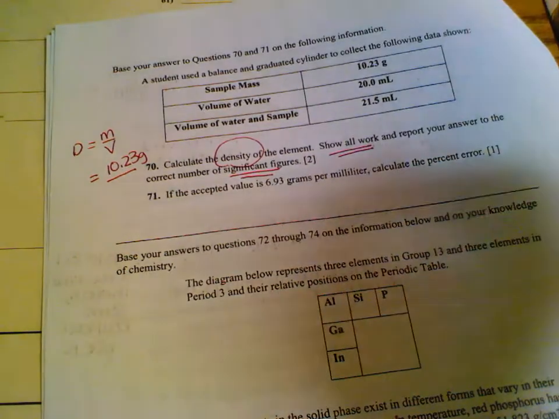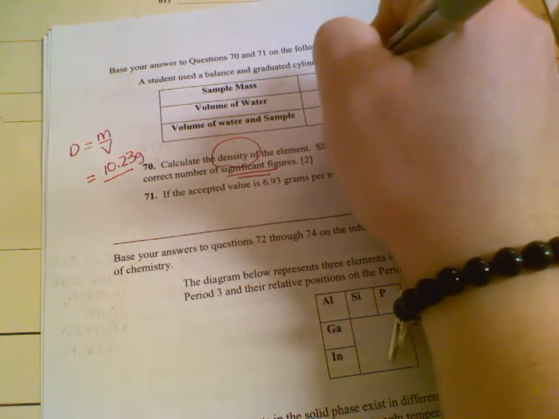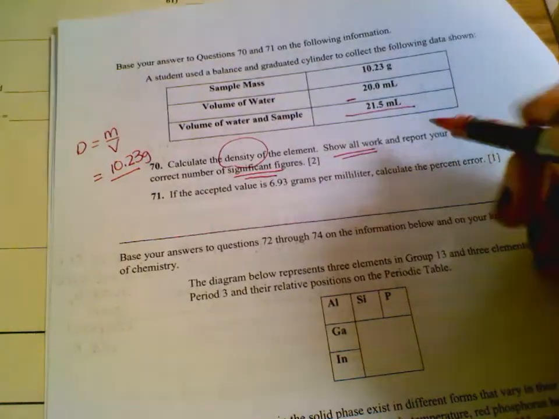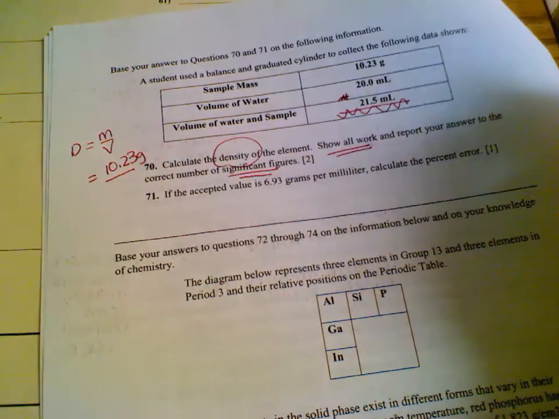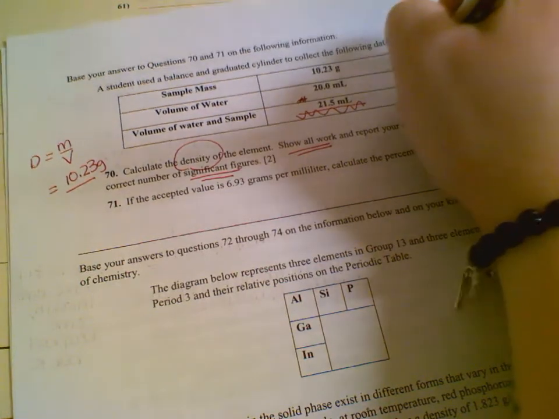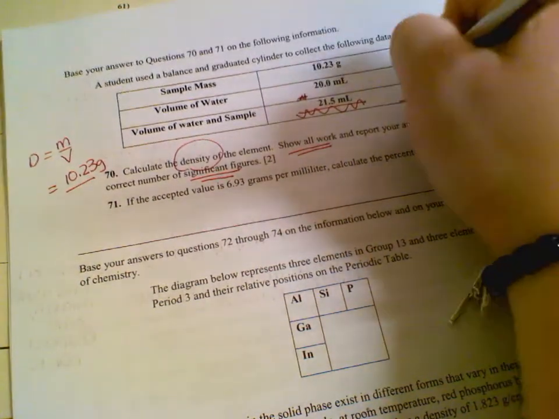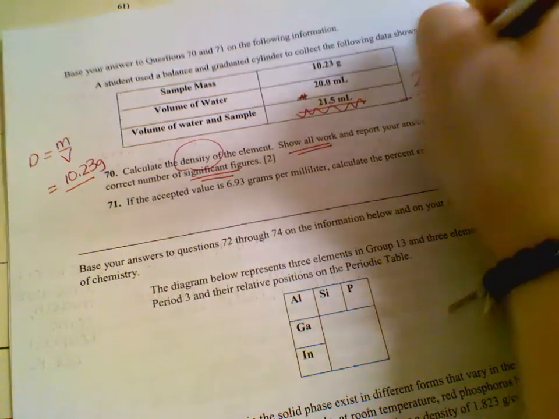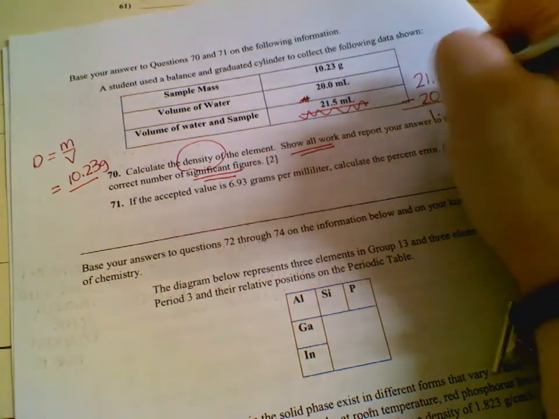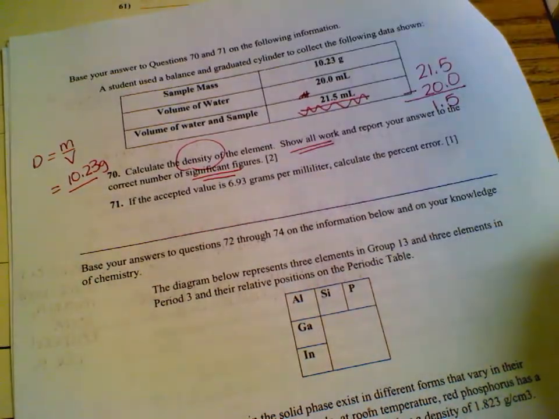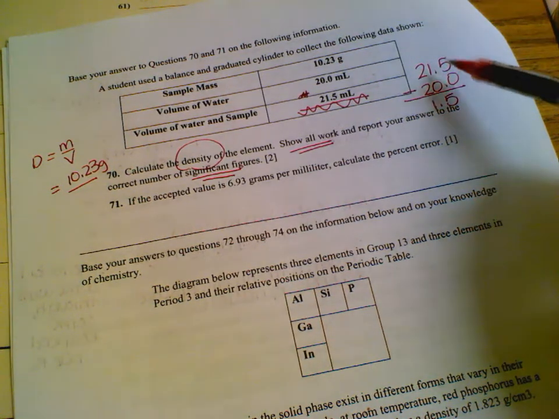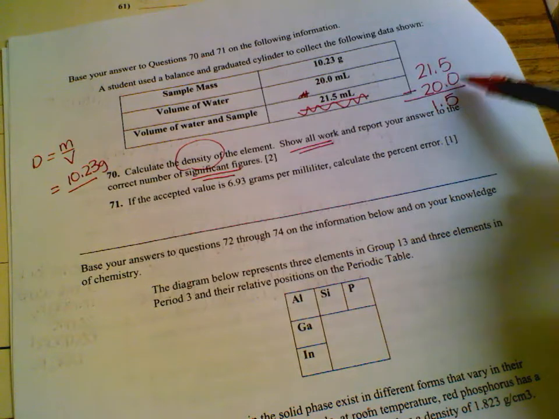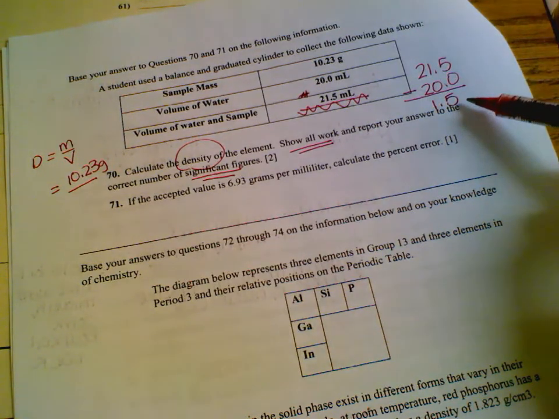So how do I do that? I have to subtract these. Sorry, I'm going to subtract, but I want to do the bigger number minus the smaller. So I'm going to go 21.5 minus 20.0, and I get 1.5. I'm keeping with significant figure rules because when I add or subtract, I'm looking at the decimal places. Both of those have one decimal place, so I have one decimal place in my answer.